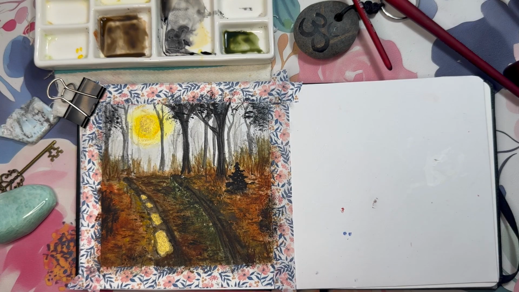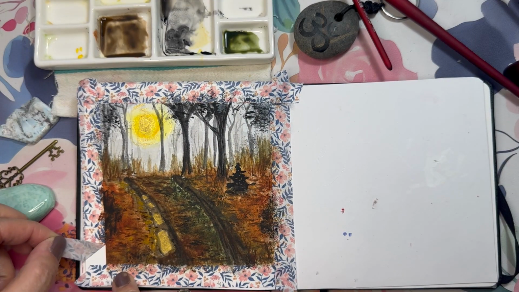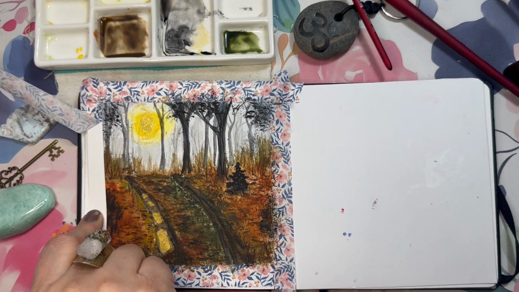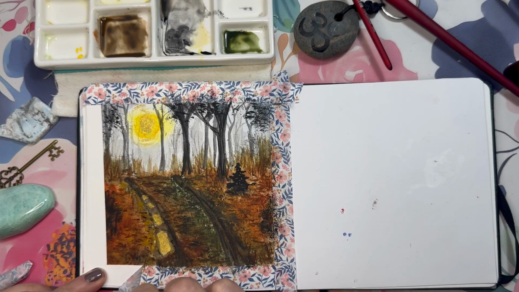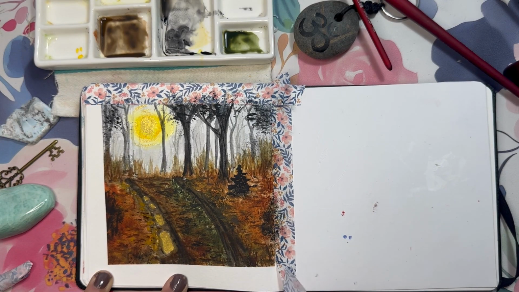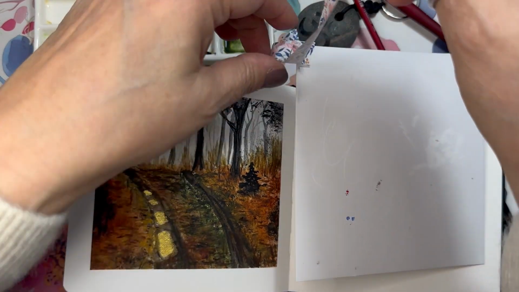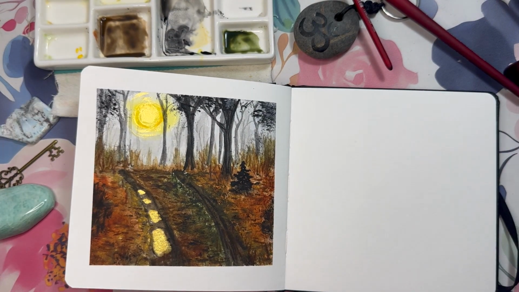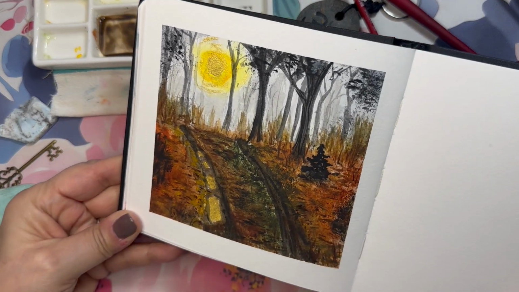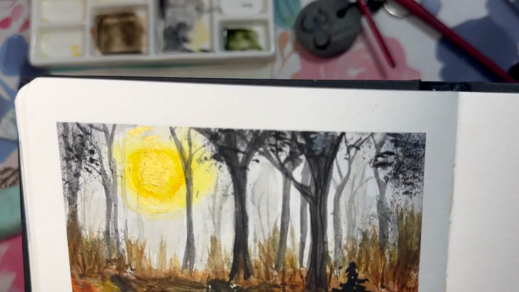Alrighty, let's take that tape off. Ooh, that looks so pretty. Oh, that looks so pretty. Oops. I love it. It turned out pretty nice. Look at that gold sheen. I love it. Oh, look at that.